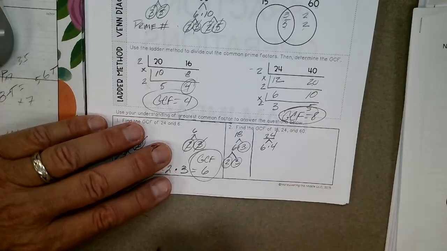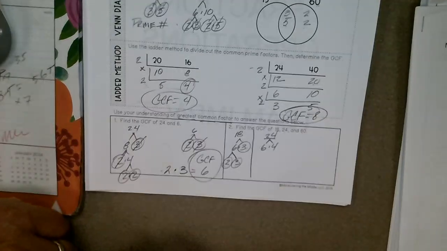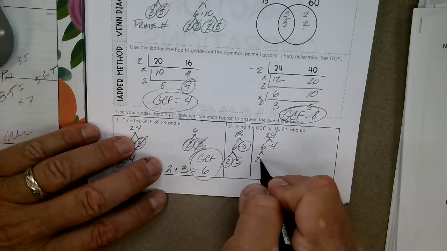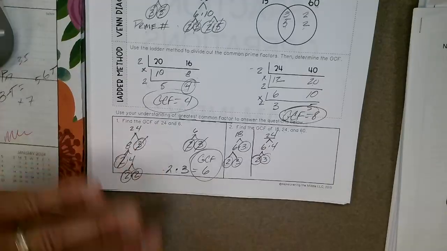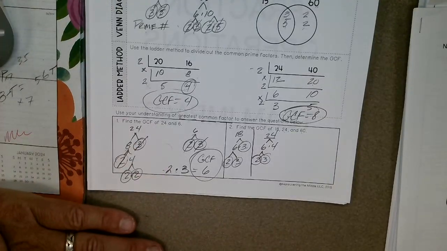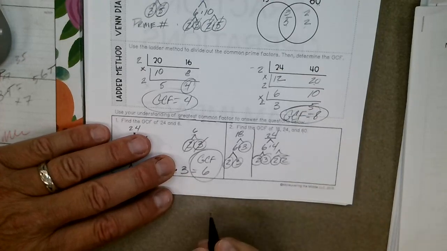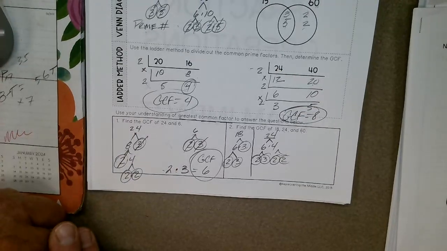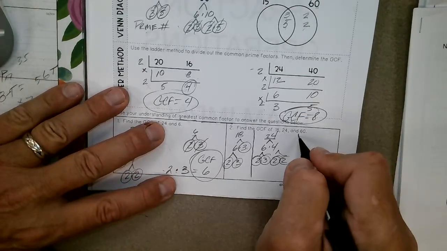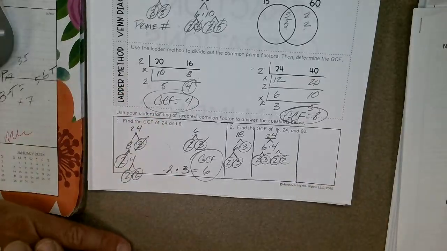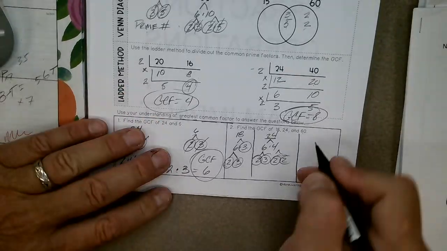6 times 4. 2 times 3. Those are both prime numbers. They only have 2 factors. And 2 times 2, and I'm going to circle those. Okay? And I'm going to draw a line and go to the number 60.